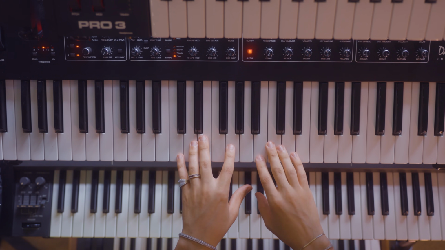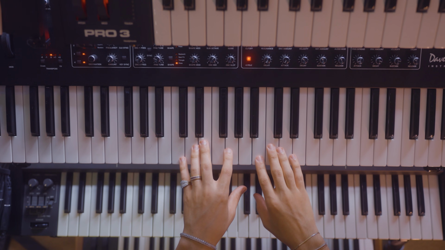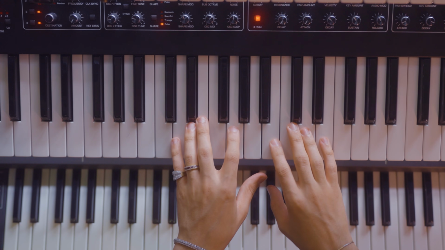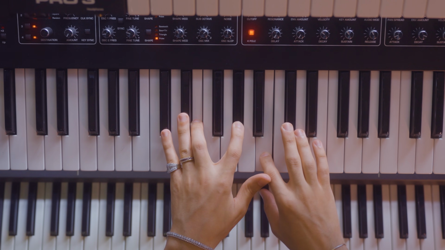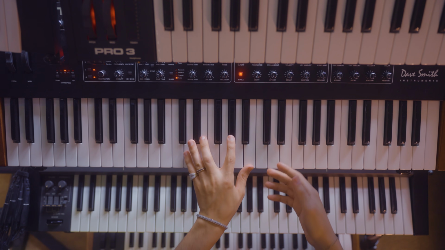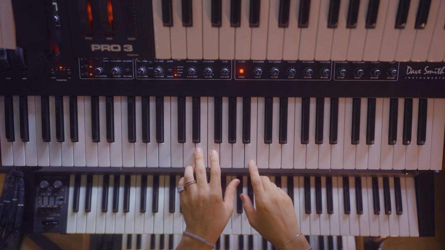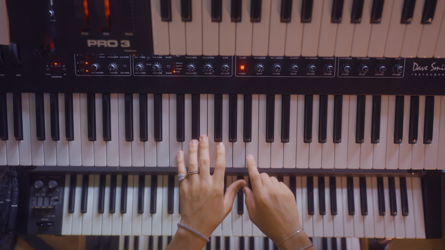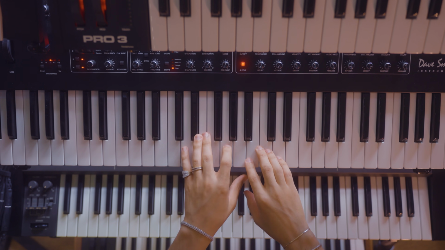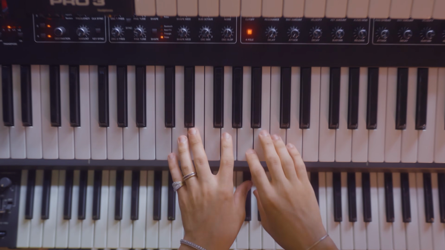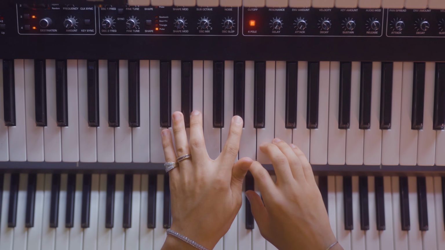If I wanted to change this to an E major triad, I would take this middle 3 and move it up 1 semitone. Now we have an E major triad. You see how the 1 and the 5 stay put? The B and the E here stay exactly the same. The only thing we're changing is that middle note. We're changing the 3 in the minor scale to the 3 in the major scale.